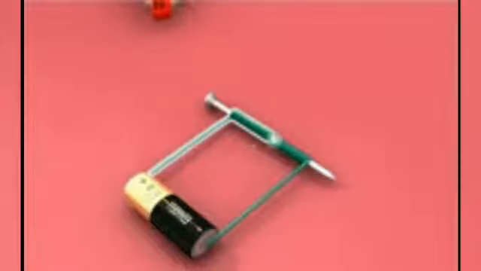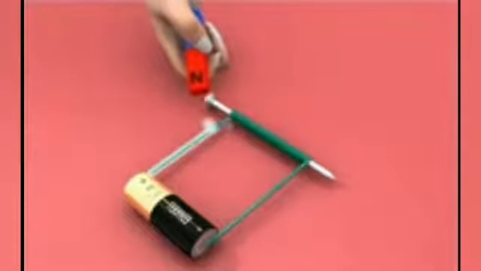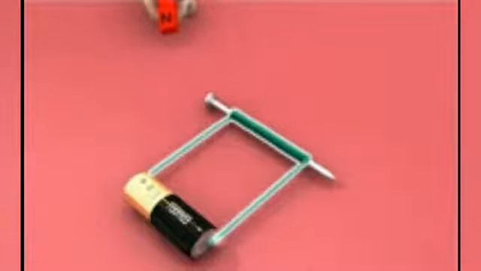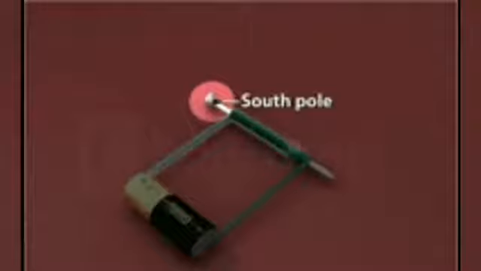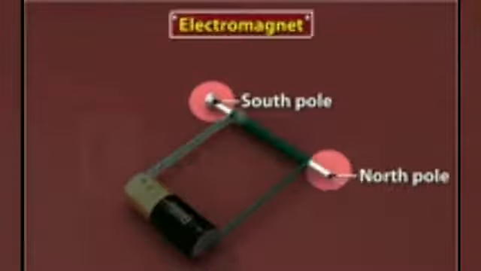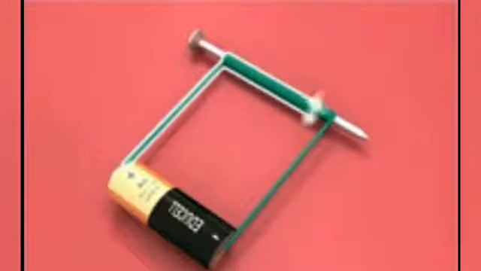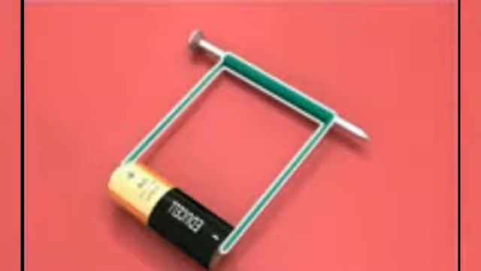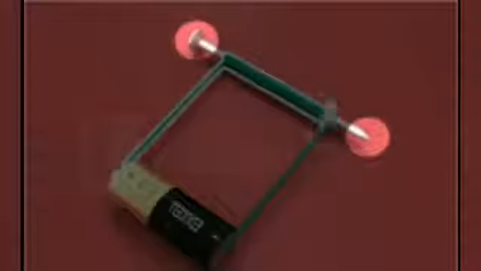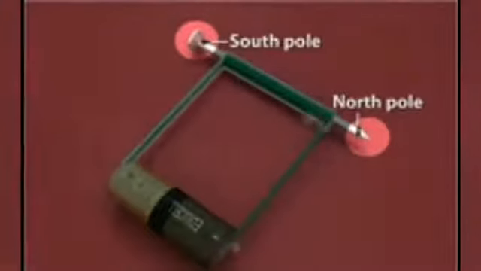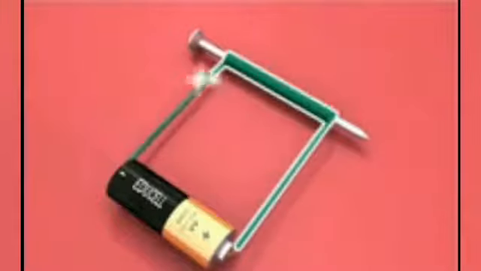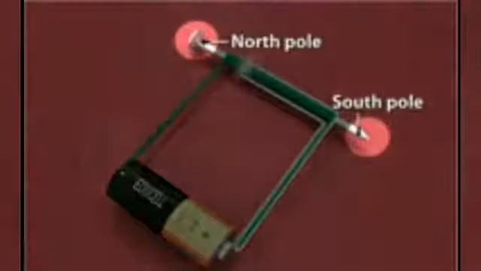The other end of the nail is attracted towards the north pole of the bar magnet. This implies that this end is the south pole of the electromagnet. Thus, like permanent magnets, electromagnets also have two poles, north and south. On changing the direction of current in the coil, the poles of an electromagnet get reversed.